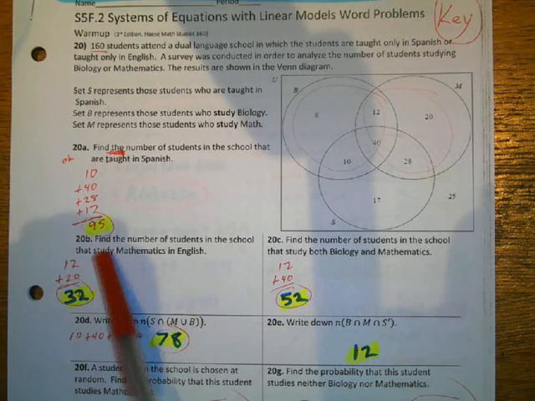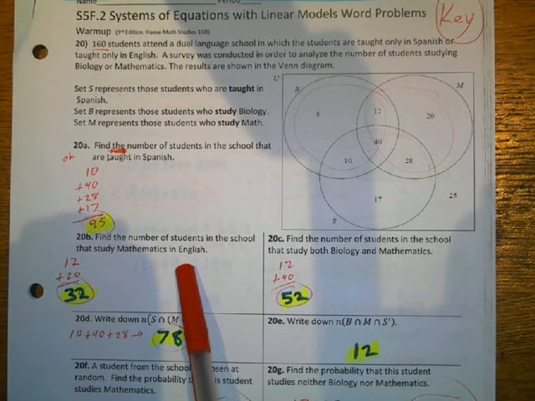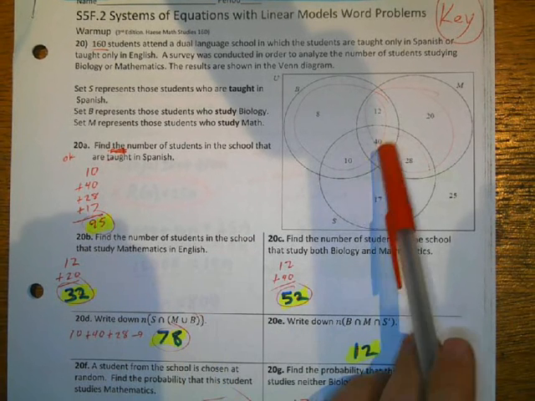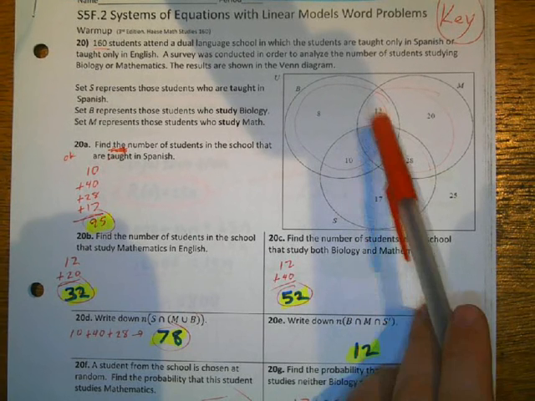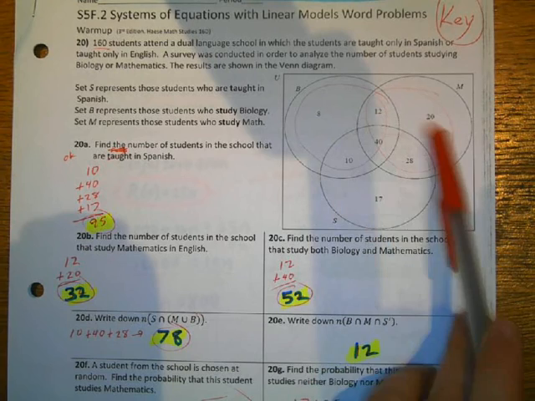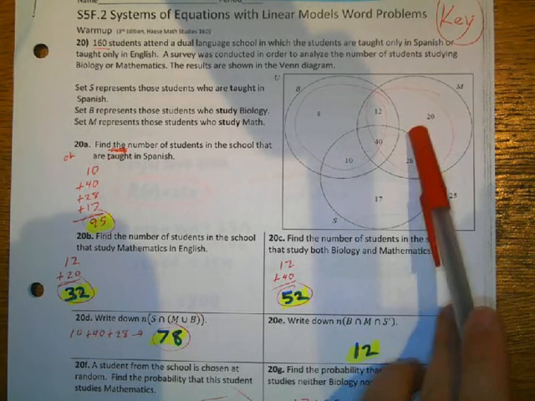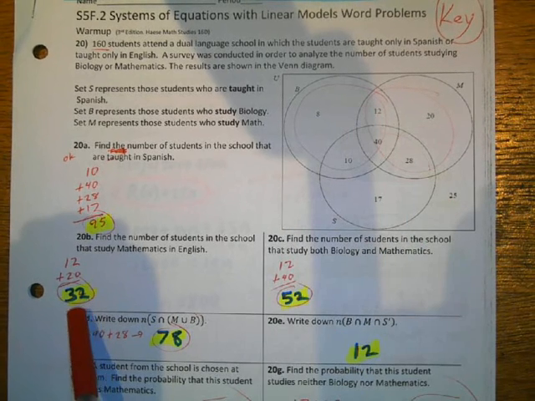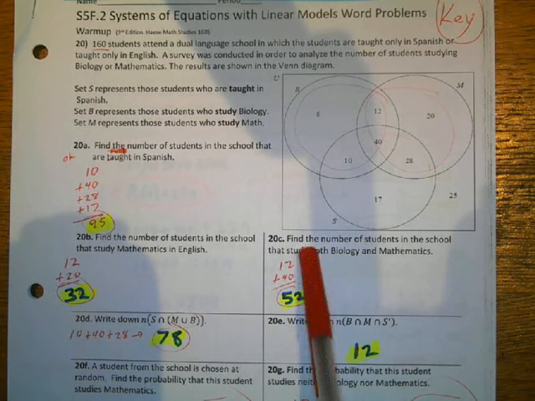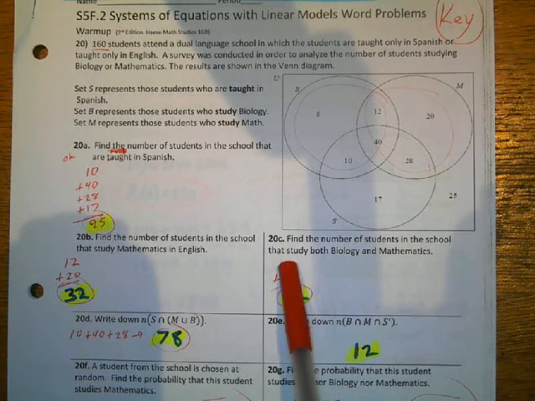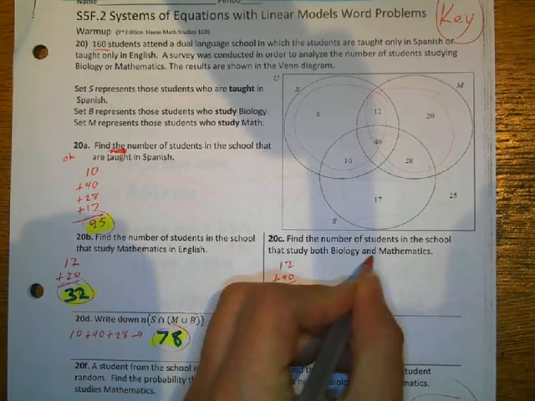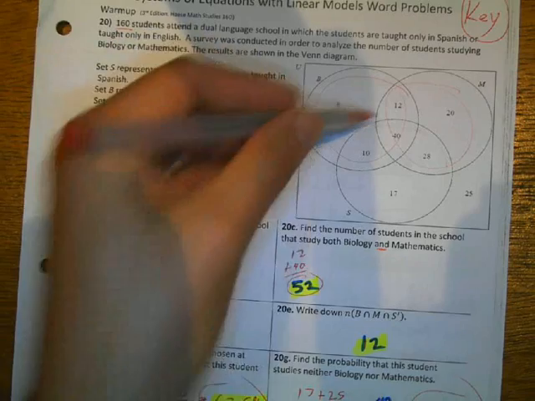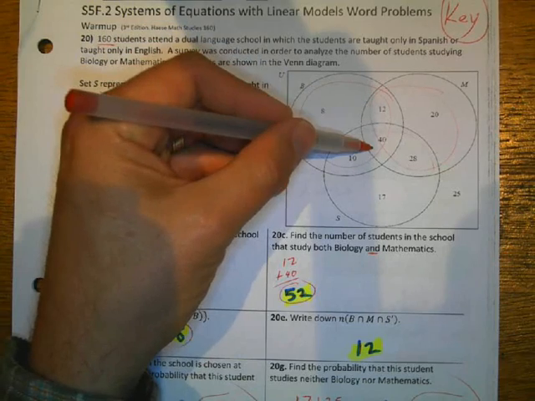Question B, find the number of students in the school that study math in English. So these 40 and 28 learn it in Spanish, so it's going to be 12 plus 20, and those mathematics students learn it in English and not Spanish. This one here, find the number of students that study bio and math. So the key word is "and math." So that's going to be 12 plus 40.